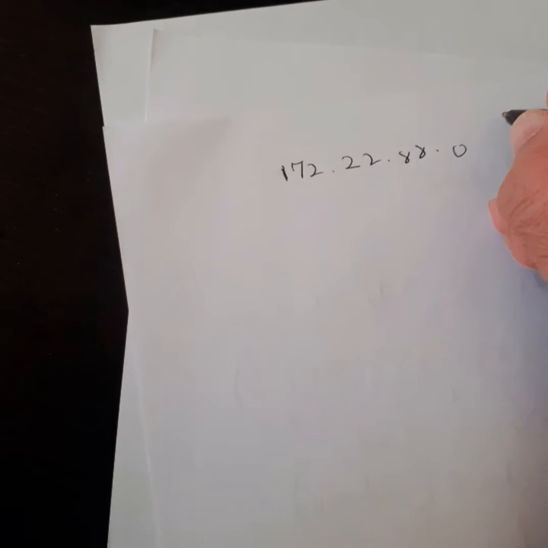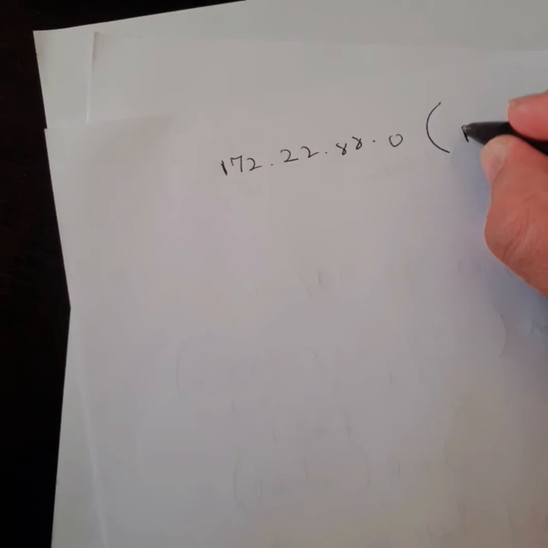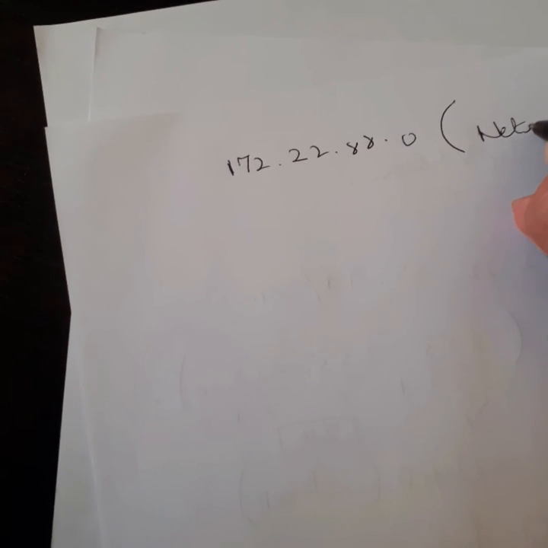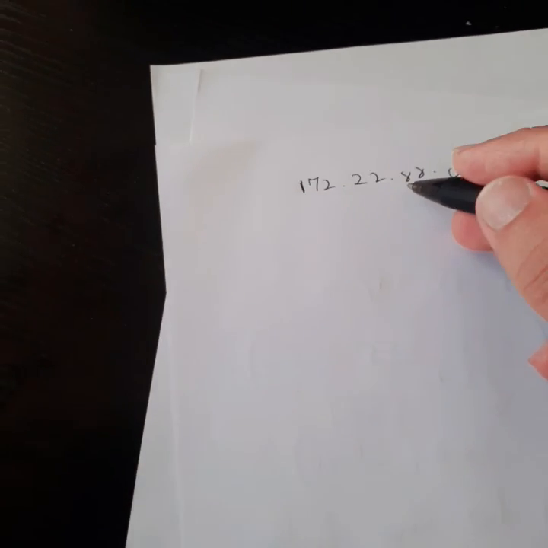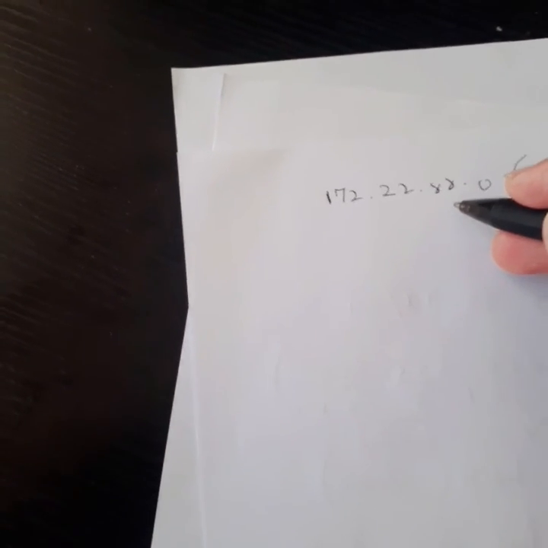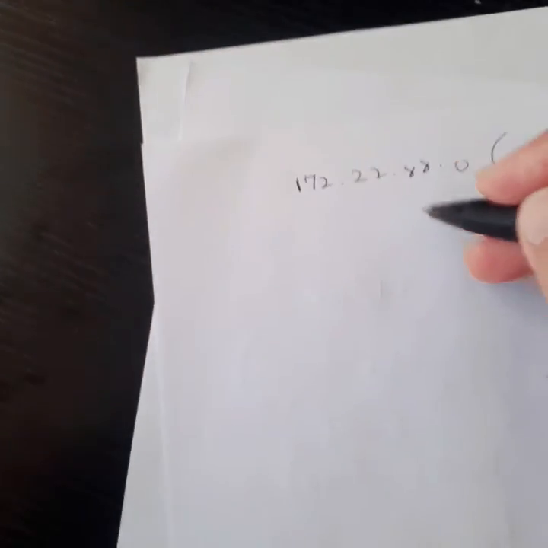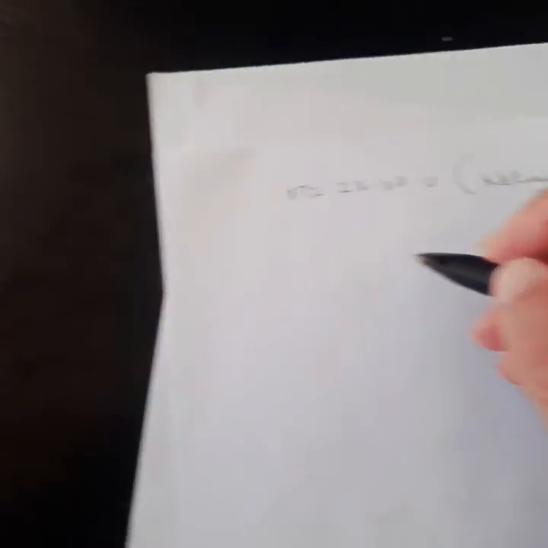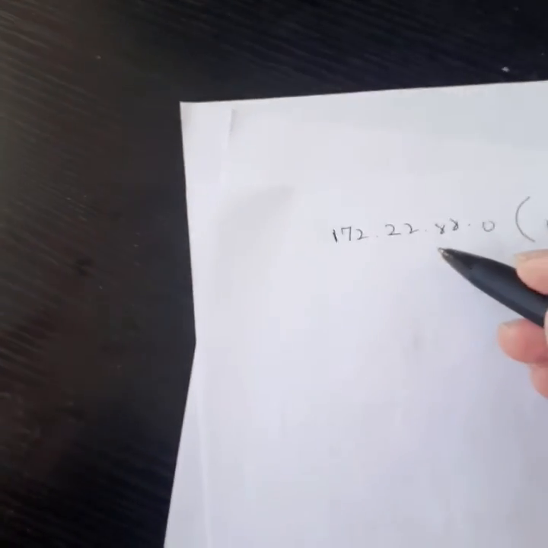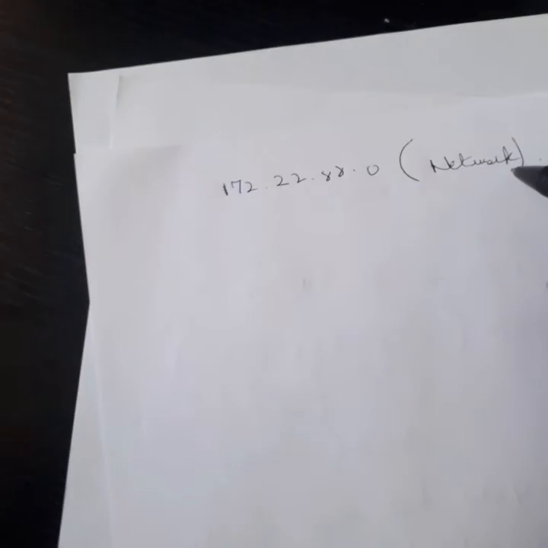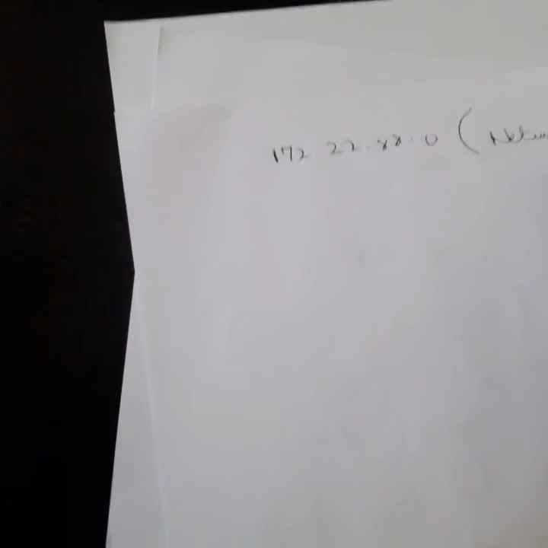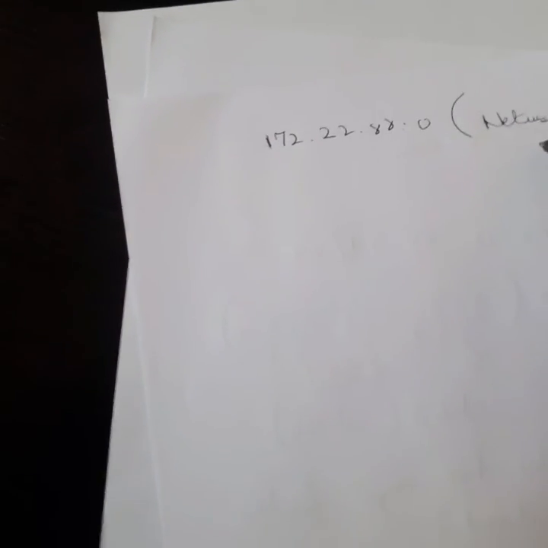So that is our network which we have just found out analyzing. 88.0 was our range. We had ranges 0.0, 1.0, 2.0, 3.0, 4.0, 5.0, so we carried on till 88.0. That's our network. Now we have to find out the valid host range.